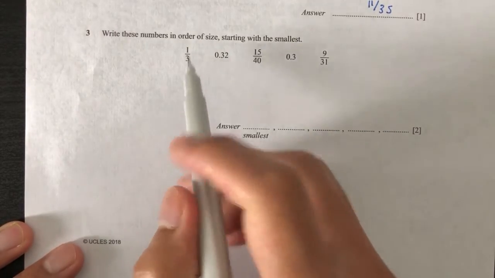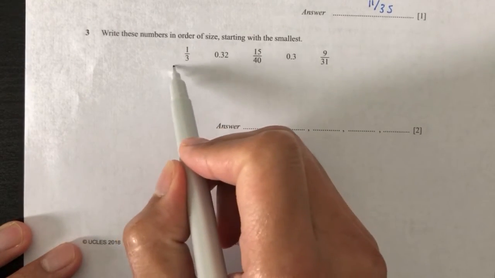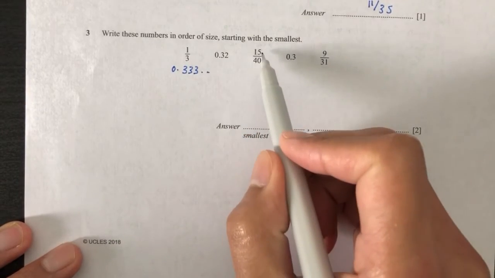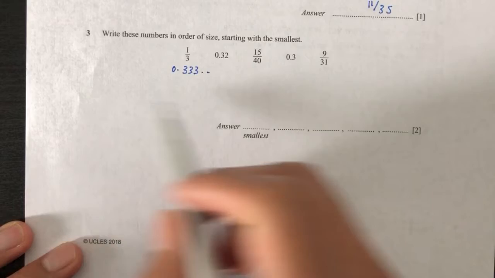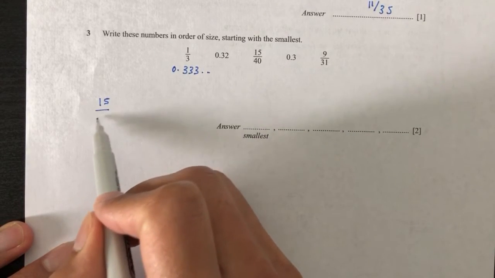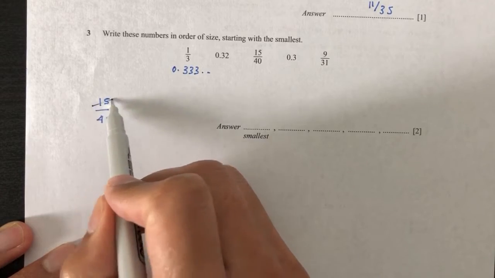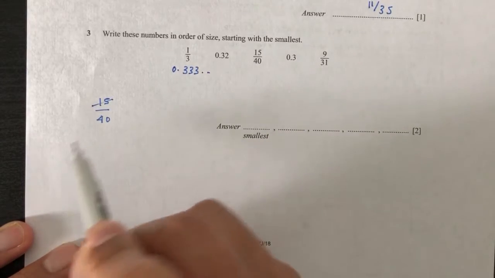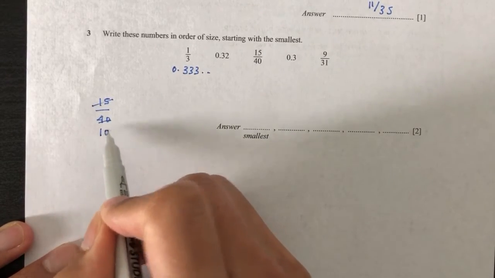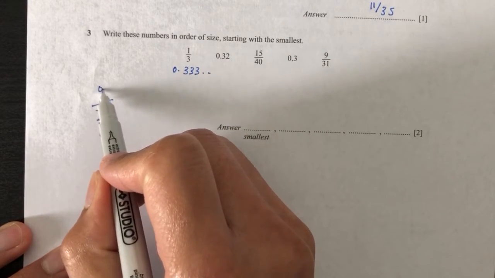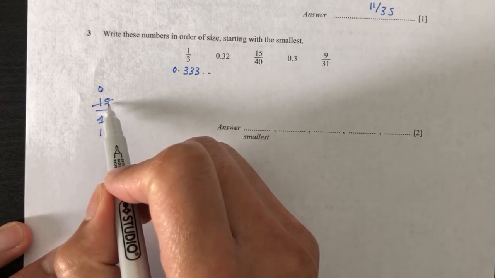If we do 1 divided by 3, we know it's going to be 0.333 going on. Now we have to do 15 divided by 40. Let's divide by 5. What do we have? 3 over 8. Let's divide by 4. We have 10 divided by 4, what?